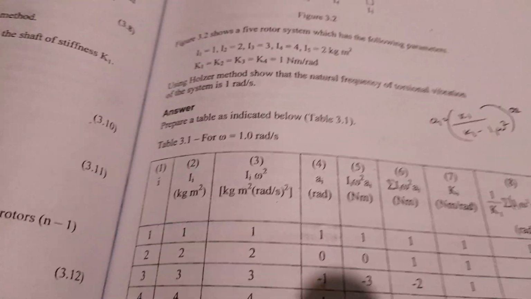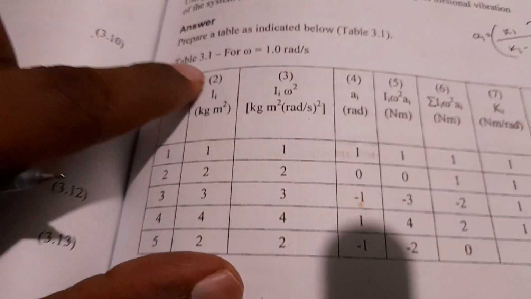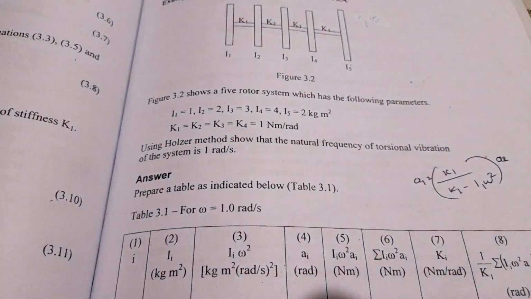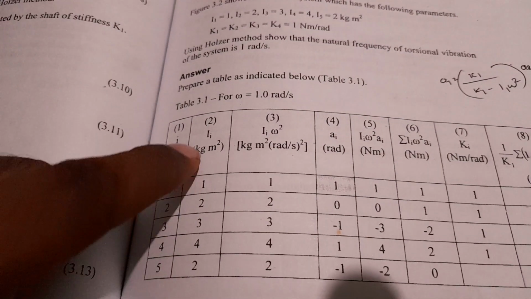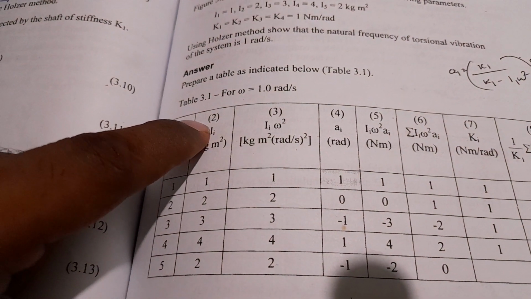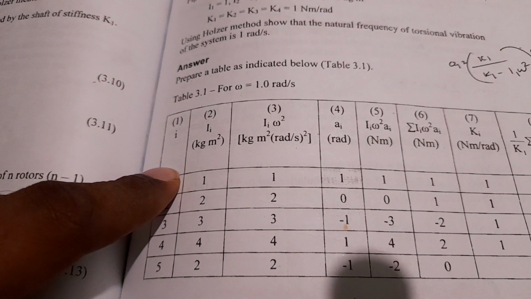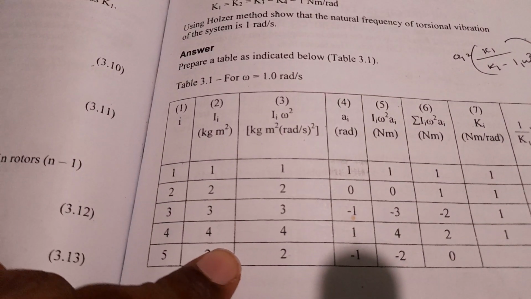So now we have to sketch the table like that. Now I stands for the rotor label, not capital I. The simple I stands for the rotor label. So how many rotors are there? 5 rotors are there. 1, 2, 3, 4, 5. And then capital I, this suffix I stands for the moment of inertia. 1, 2, 3, 4, 5. See, moment of inertia is also given, right? So you don't have to worry.